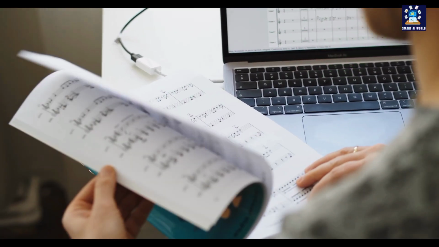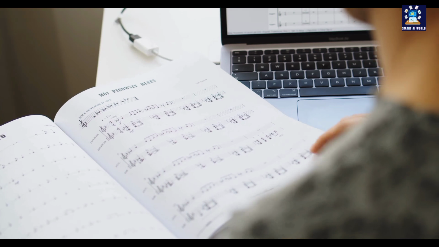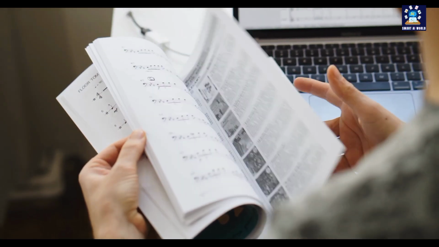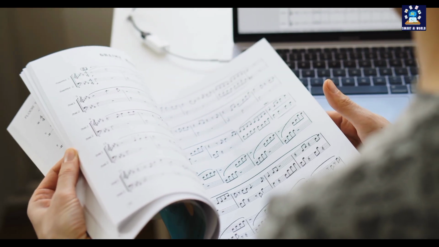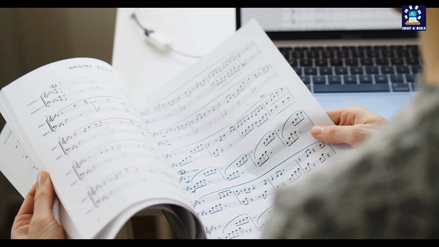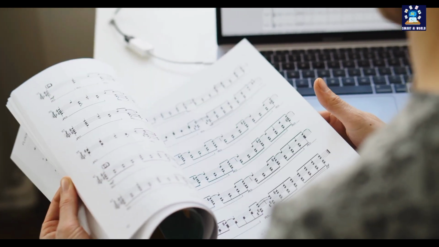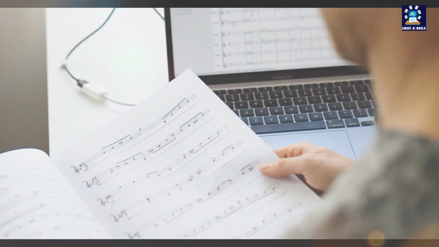But here's the key: don't copy and paste ChatGPT's answers. Instead, use them as a foundation. Add your own voice, personal insights, and research. This way, you avoid plagiarism while still saving time.